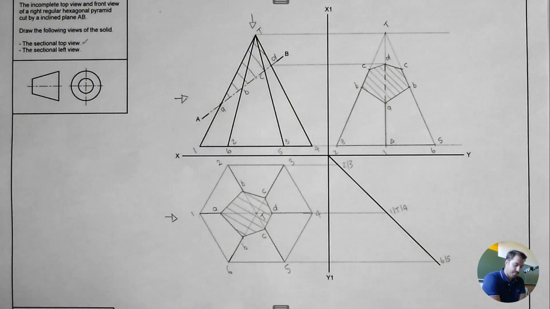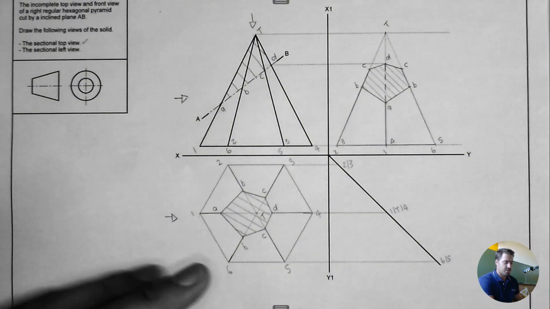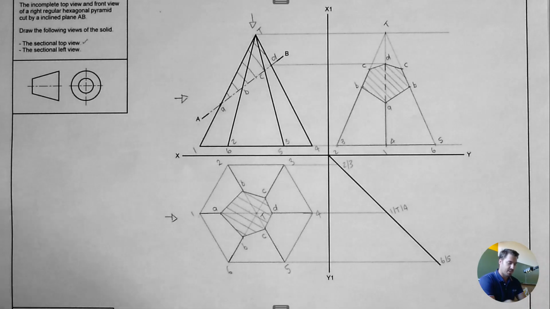So if there's anything that is still bothering you or that you don't quite understand, I am going to have a series regarding this topic specifically. So there will be a few more videos coming out regarding this. It's going to get incrementally more difficult like it usually does, until we get to a point where we do solids that's on an incline plane that you also have to cut, and then you have to add the true shape for them as well.